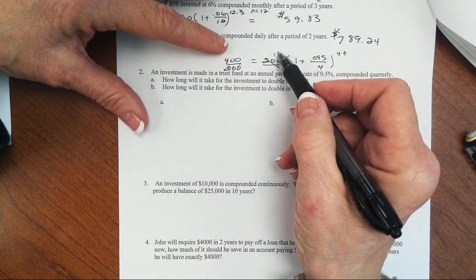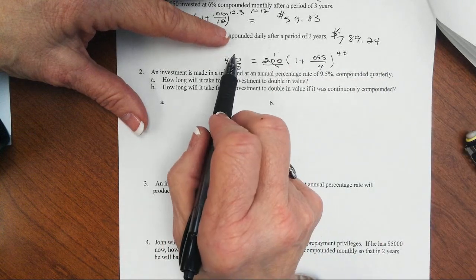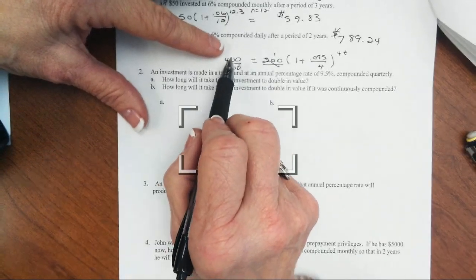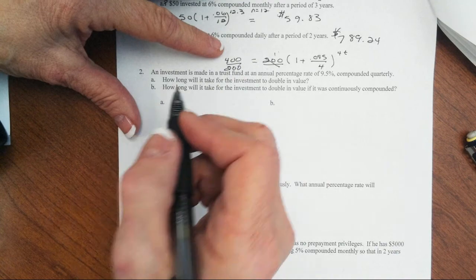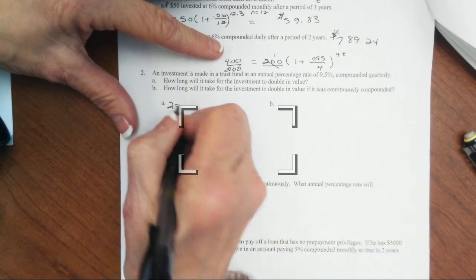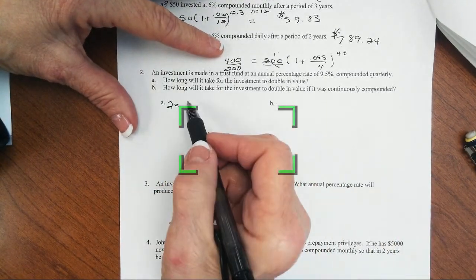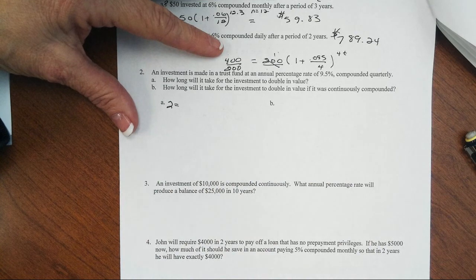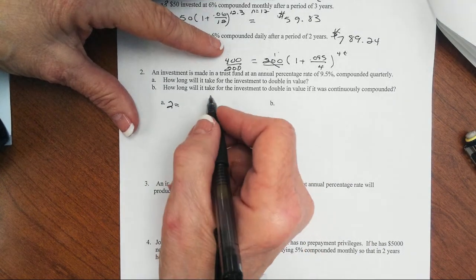If you started out with $1,000 here, you'd end up with $2,000, and still the number would be 2. So we can just use 2. When they want to know if it's doubled, we'd use 2. If they say it's half, we'd use half, etc.